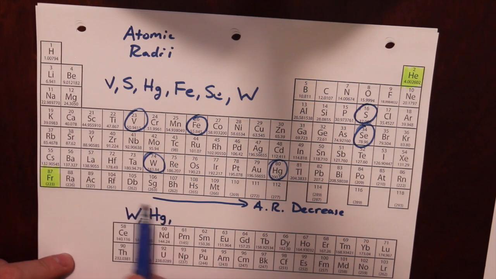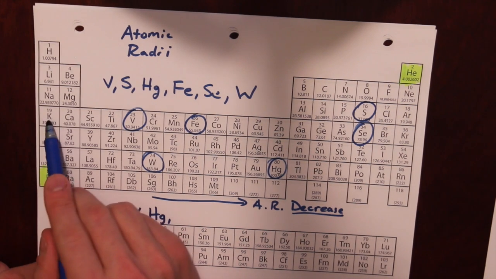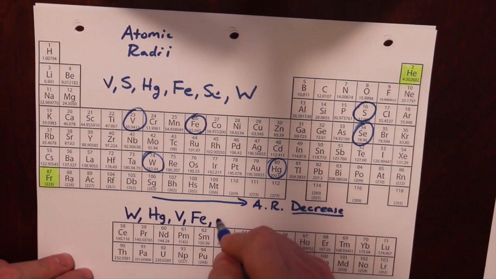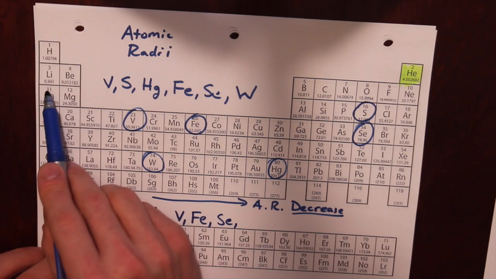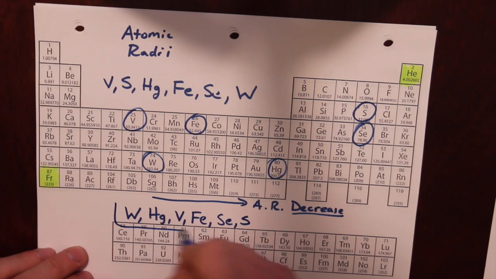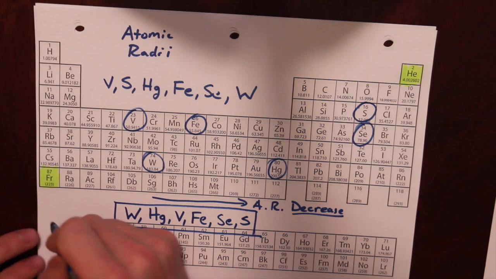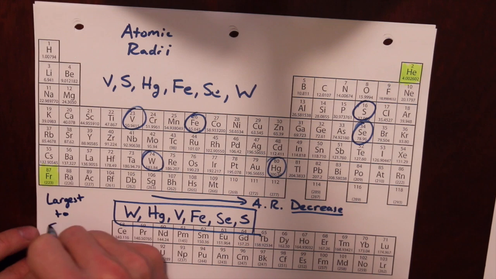So again, as I go across, it's going to decrease. So I want to start with our biggest ones, which would be vanadium. And then we have iron, and then selenium. And we're done with that period. And our last one, go to period 3, we go over, it is sulfur. So this is our atomic radii listed from largest to smallest.